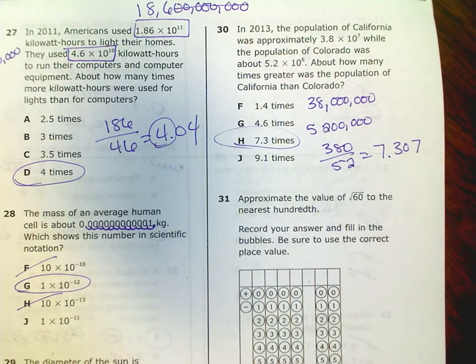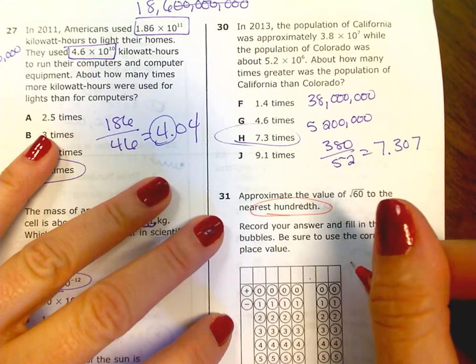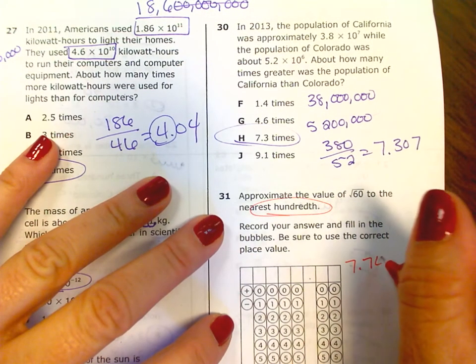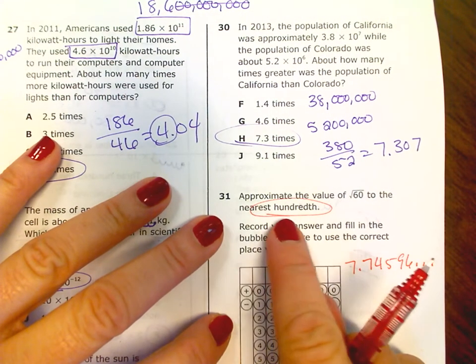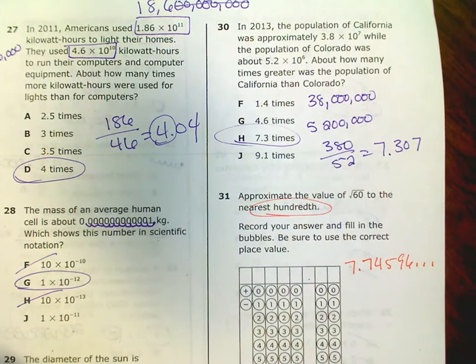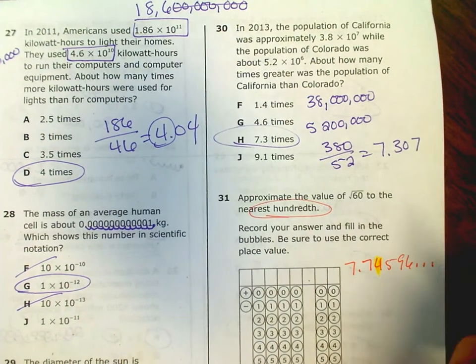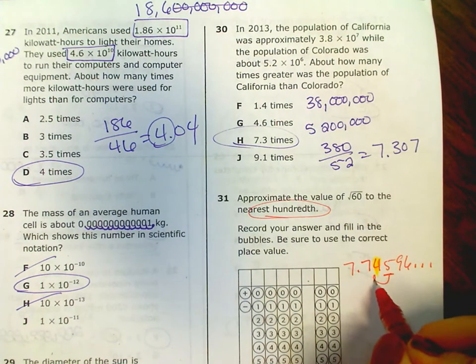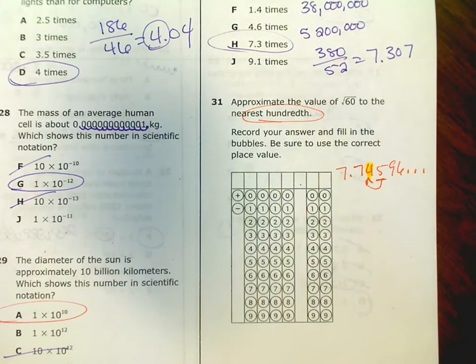And the last one, number 31. Approximate the value of the square root of 60 to the nearest hundredths. So the square root of 60 would be 7.74596... But it says to the nearest hundredths. This is your 10th spot. This is your 100th spot right here. So 5 is telling us to do what to the 4? 5 or more, raise the score. 4 or less, let it rest.